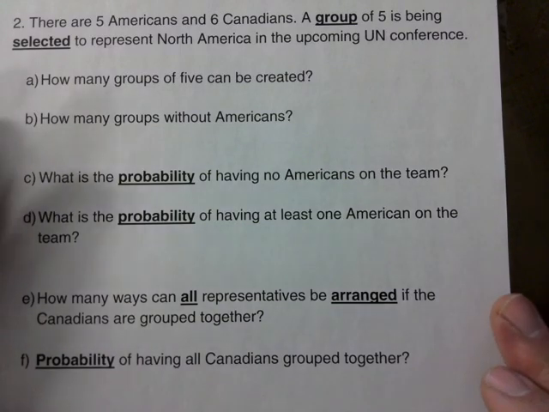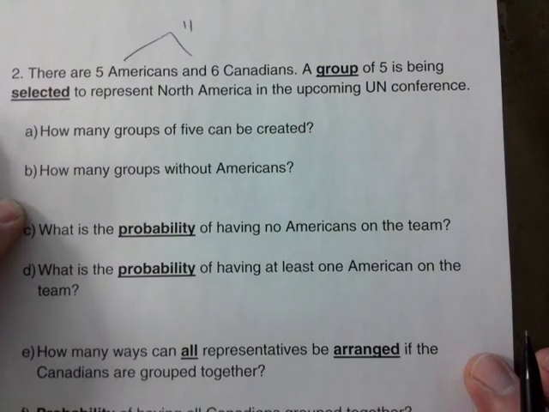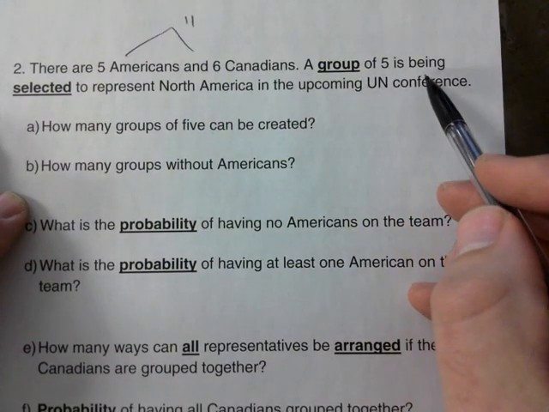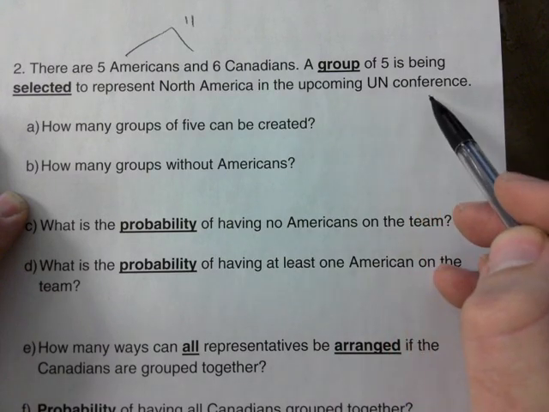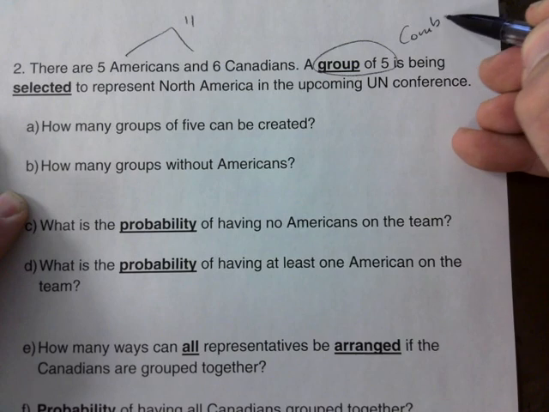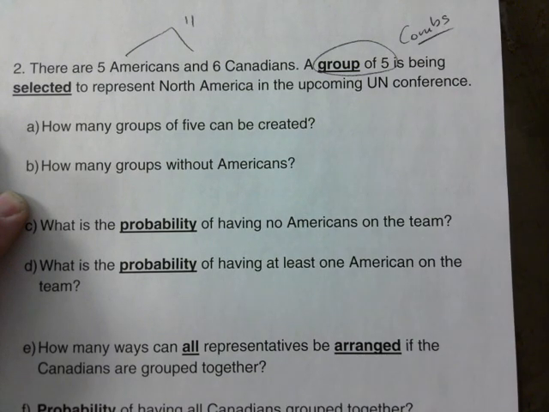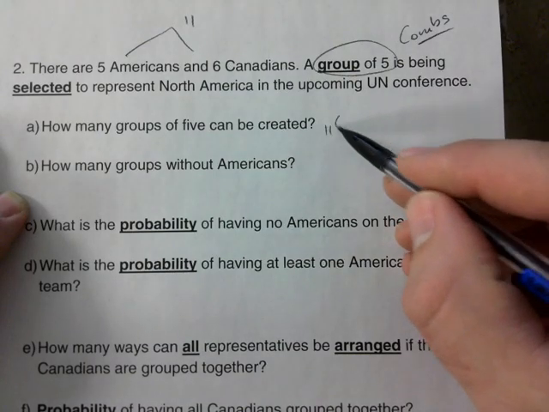5 Americans, 6 Canadians, 11, right? I'm just going to make a note that that's 11. A group of 5 is being selected to represent North America in the upcoming UN conference. So a group of 5, you should think combinations, right? There's no specific job. So I'm hoping that you remember that. It's like a lifetime ago almost, right? How many groups of 5 can be created? I'm glad you asked, right?